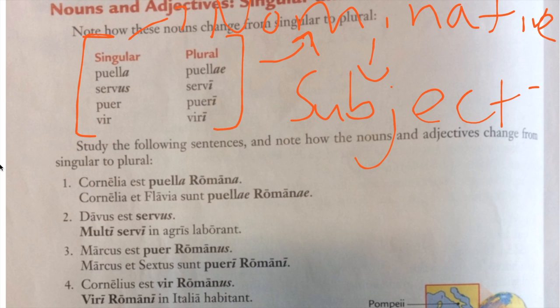So when you see a noun that ends with an A or a US or doesn't have an ending at all, or the word ends in R, you should assume that it is a subject. So notice, as we study these sentences here, note how the nouns and adjectives change from singular to plural.